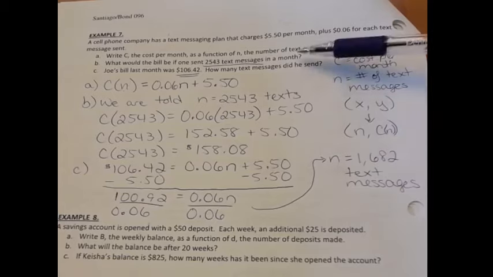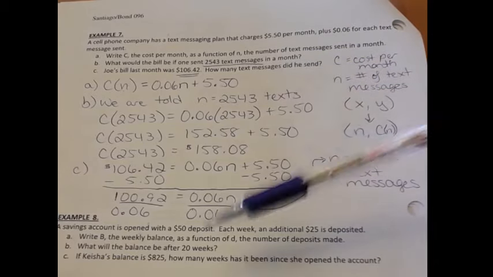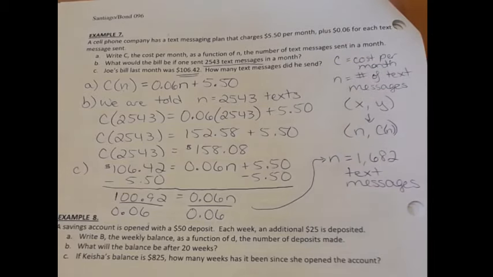And then we had two parts where we were playing around with this: if I give you one, you give me the other, right? So if I give you the number of text messages, you can tell me the cost. If I give you the cost, you can tell me the number of text messages. It's as simple as that. If you know one, calculate the other.